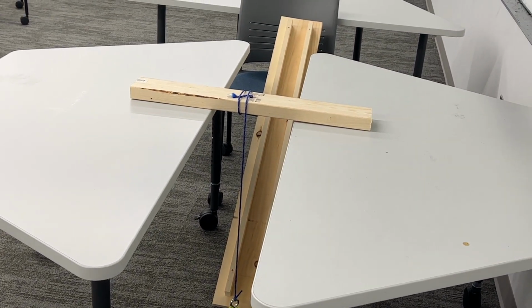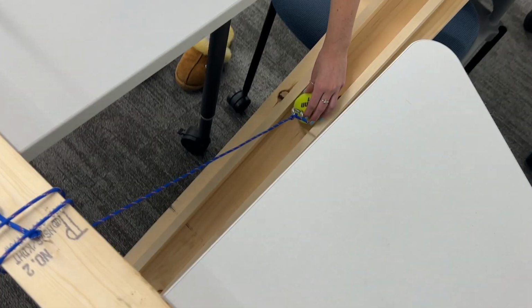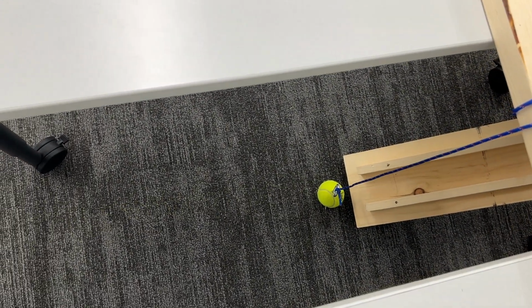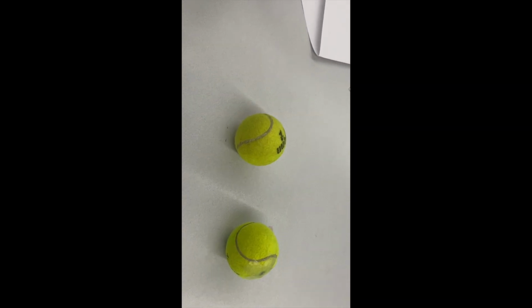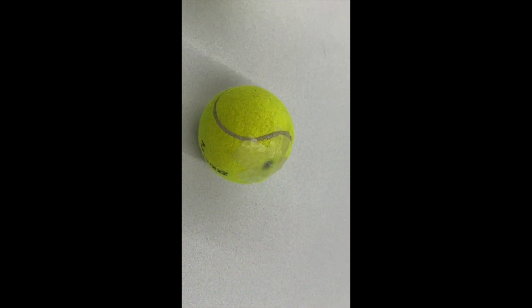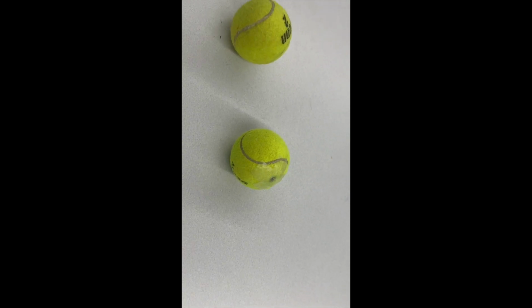Another ball is placed on the ground at the base of the ramp. This will be referred to as ball B. Then we will release ball A, which hauls down the ramp, colliding with ball B. We will repeat this twice for two different masses of ball B. One will be lighter and one will be heavier.